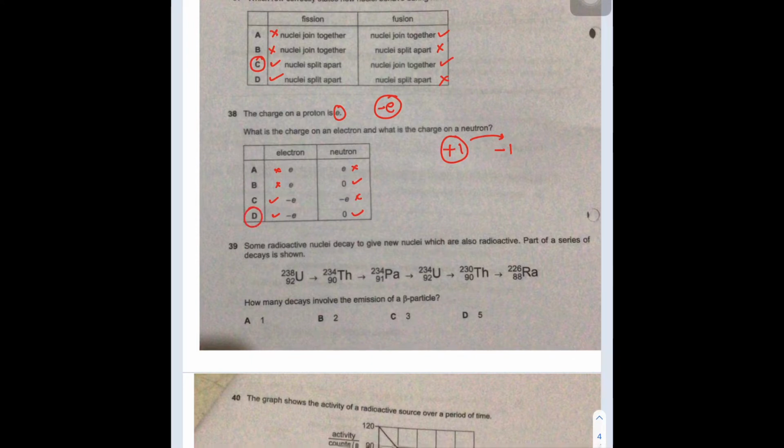39. Some radioactive nuclei decay to give new nuclei which are also radioactive. Part of the series of decay is shown. Uranium 92-238 gives thorium 90-234. From there we get Pa 91-234, uranium 92-234, thorium 90-230, and radium 88-226. How many decays involve the emission of a beta particle? Let's try this.